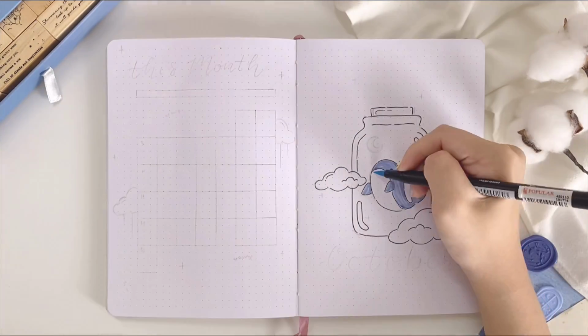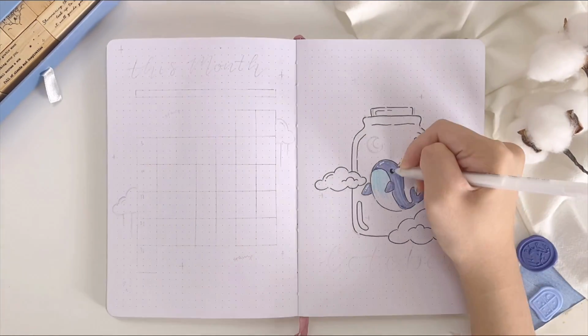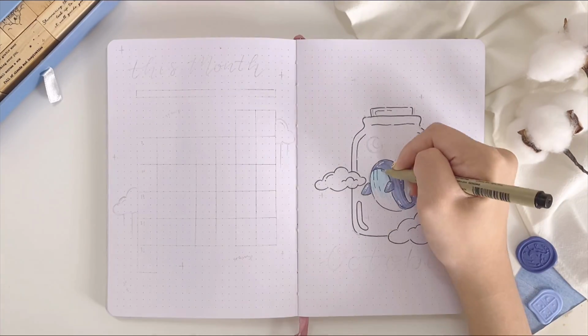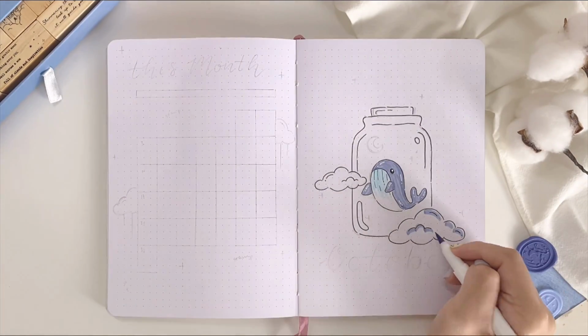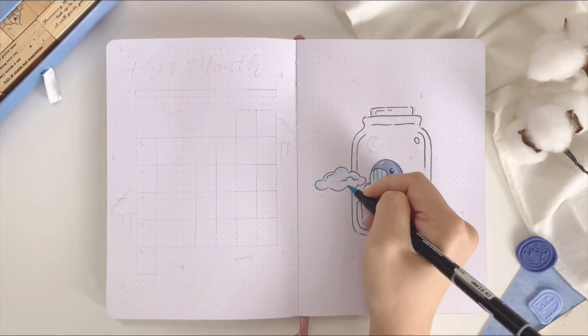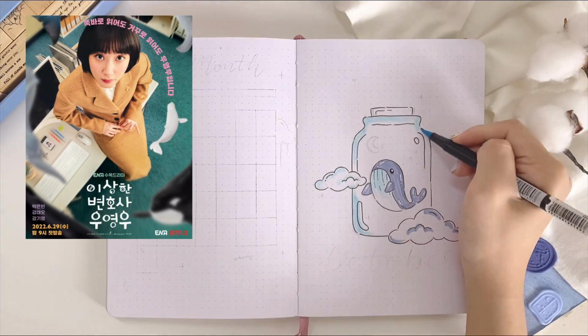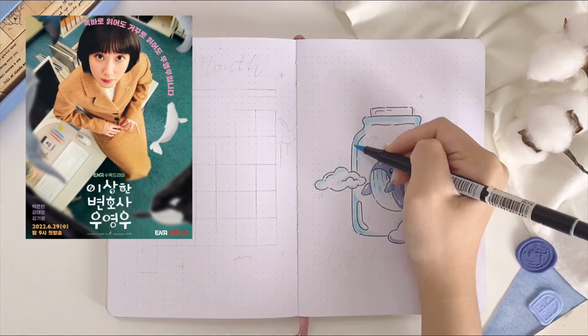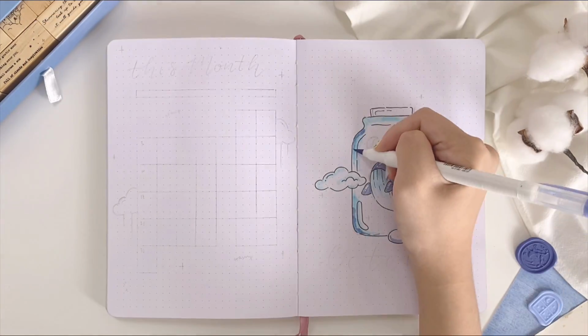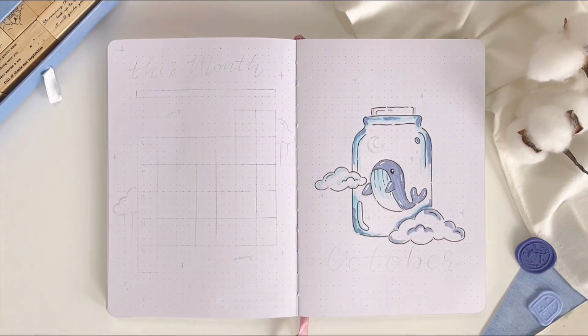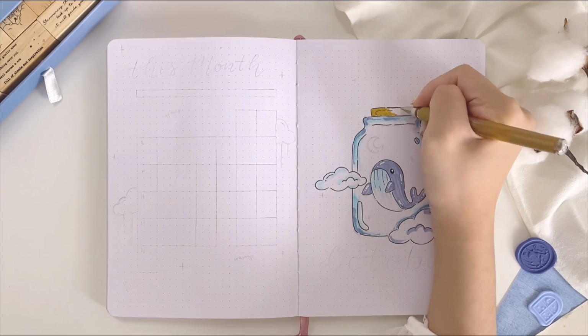And another reason why I decided to go for this clouds and whales theme is because of a very popular K-drama that I've been watching recently, which is Extraordinary Attorney Woo. So if you're also watching the K-drama, you will know how much the main character loves whales.